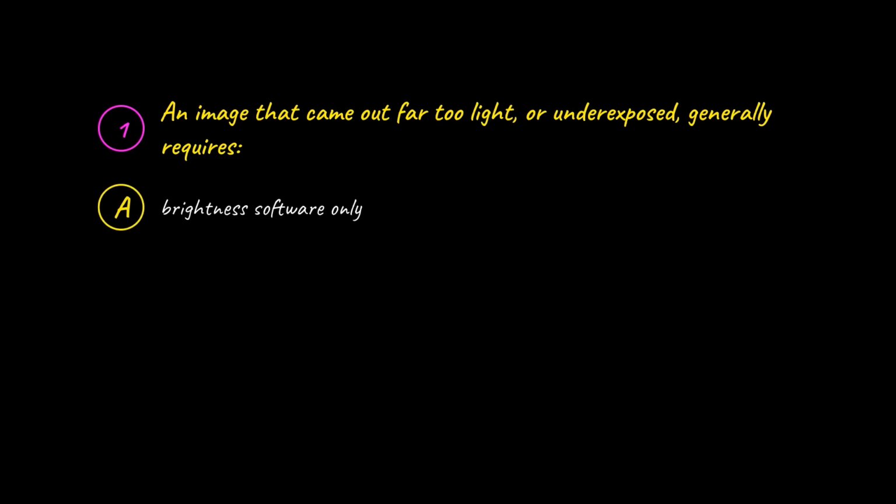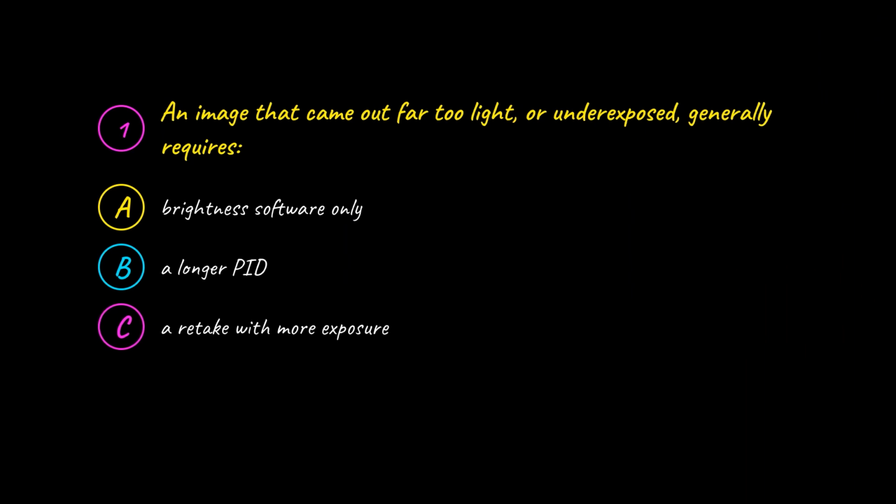Question 1. An image that came out far too light or underexposed generally requires. Your options are A. Brightness software only. B. A longer PID. C. A retake with more exposure. D. A higher contrast setting. Which one is it? Pause the video if you need more time.